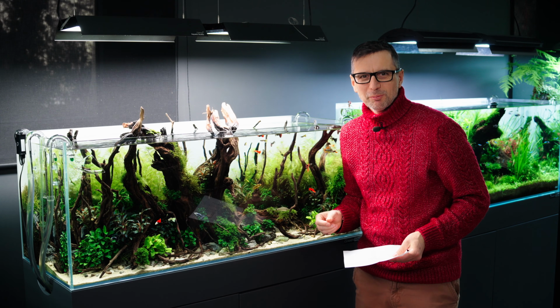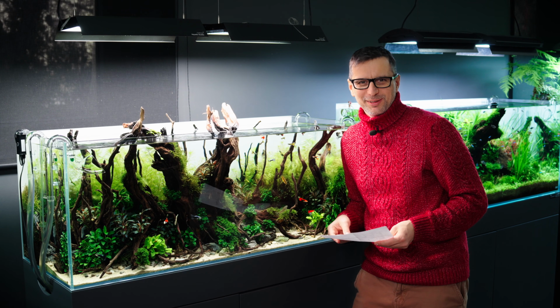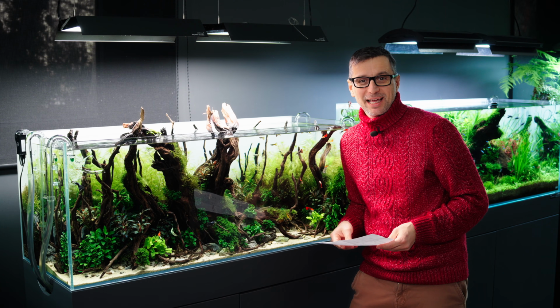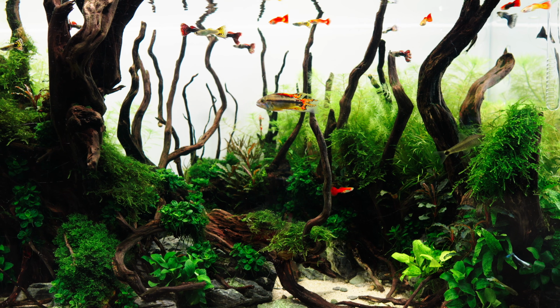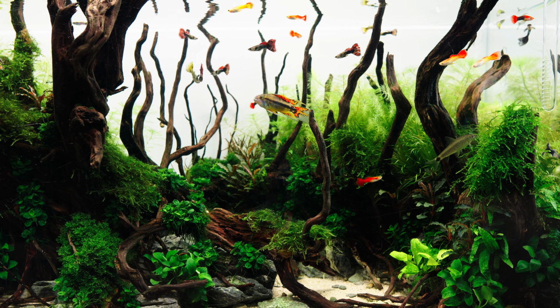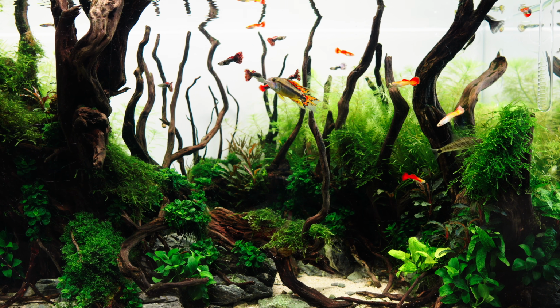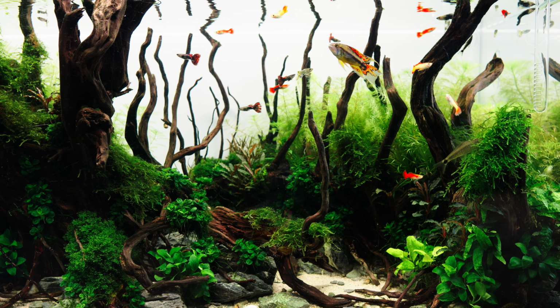We are here 1 month after the big testing maintenance session, and let's see what has changed in that time. I am happy to announce that everything is in order. I do see some spots of algae here and there, but that's not much.